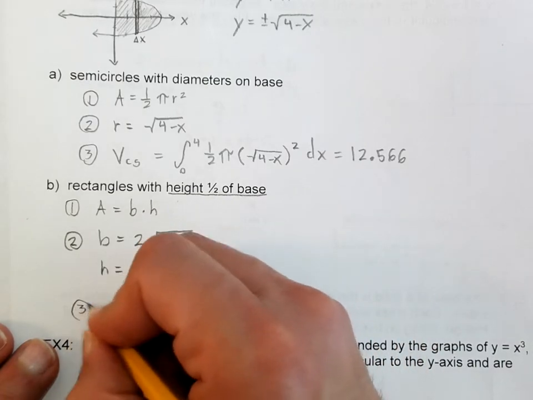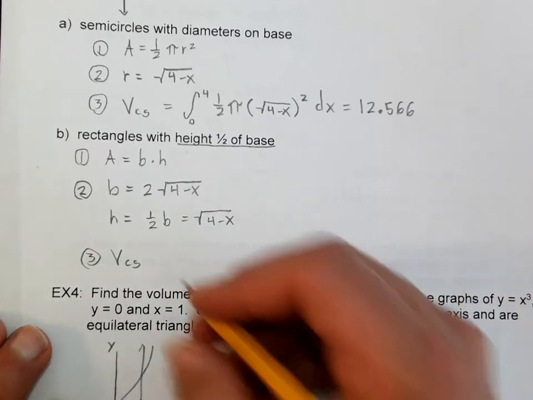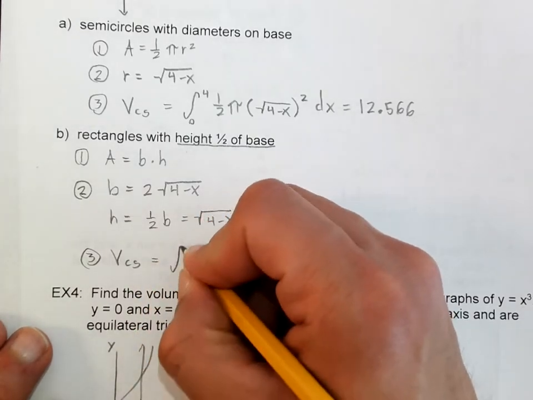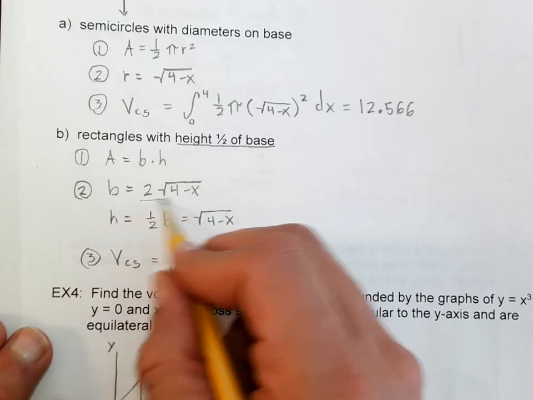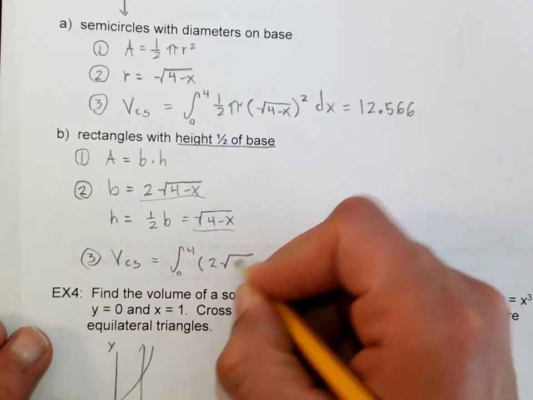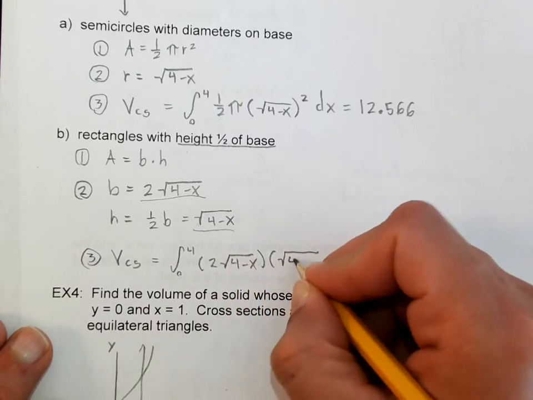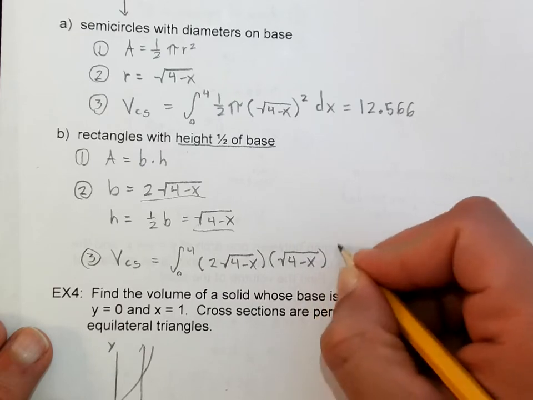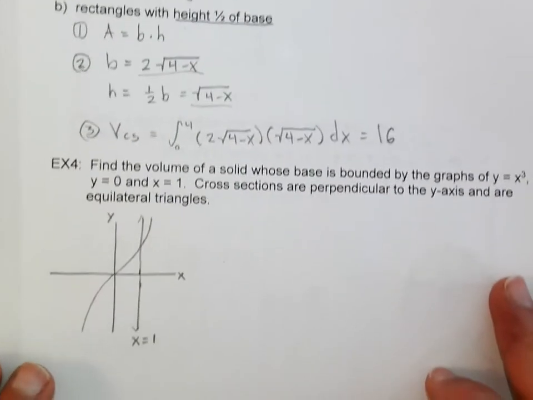Number 3, to find the volume of the cross section, would be equal to the integral between 0 and 4 again. Notice that the base is this number, and the height is this number. So I have 2 square root of 4 minus x, times the square root of 4 minus x, dx, and when you put that on your calculator, that's equal to 16.